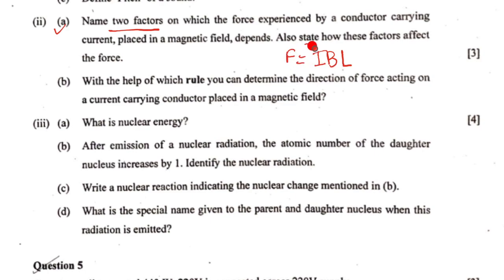So force is directly proportional to I, directly proportional to B, and directly proportional to L. Let us see how we write that down. But also let us look at B part.